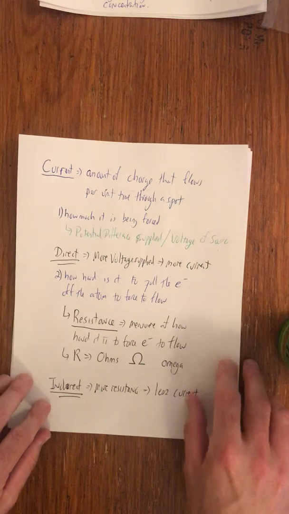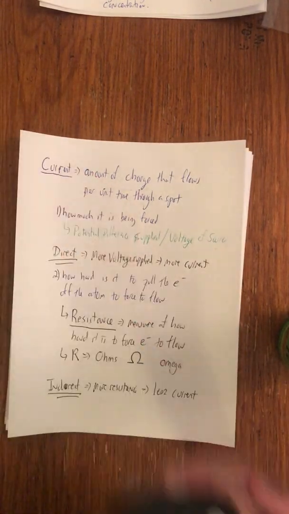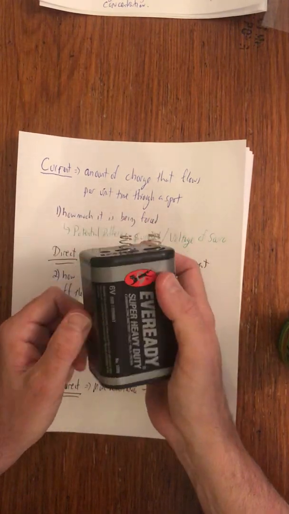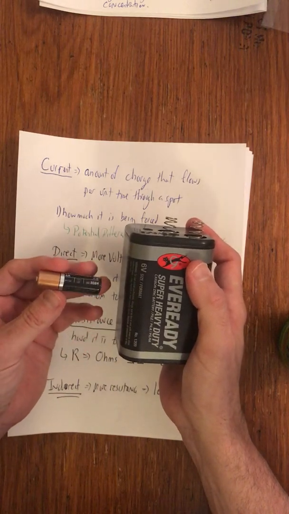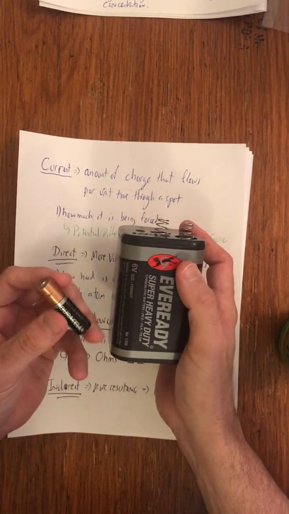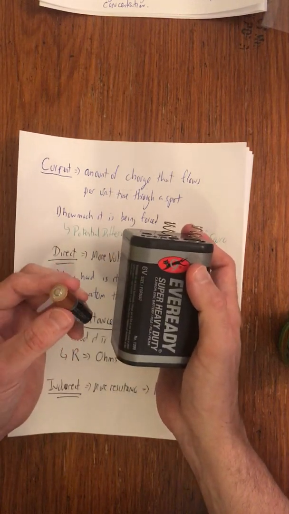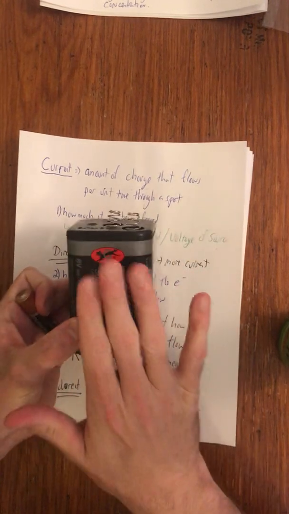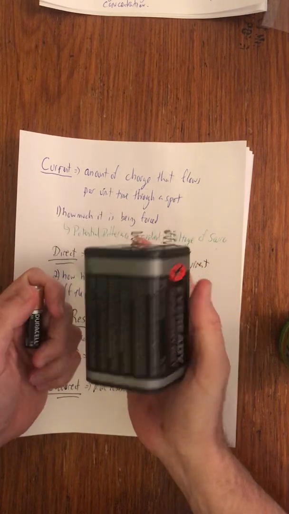Just to illustrate some of these ideas, right? Different batteries have different voltages. For example, this is a 6-volt battery. The AA battery is a 1.5 volt battery. You'll notice that the light bulbs at home that you saw using the 1.5 volt battery were not very bright at all. This was brighter because it is causing more charge to flow.